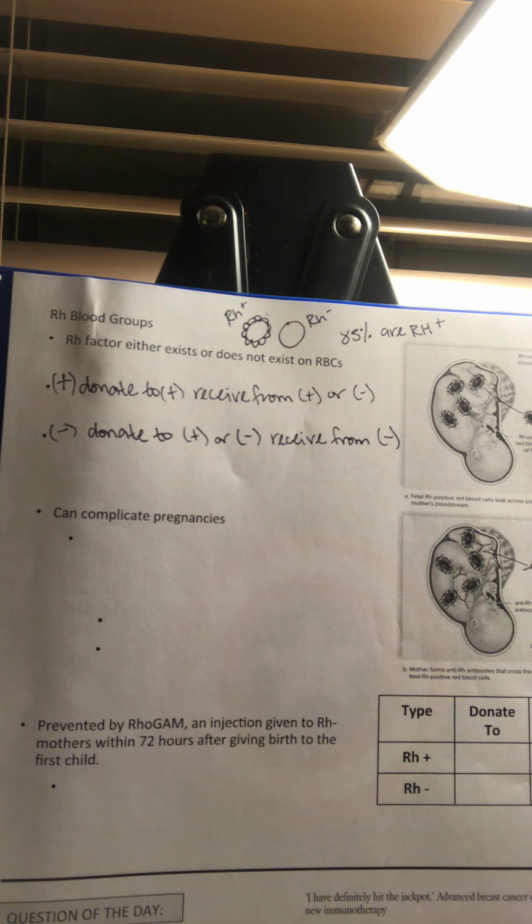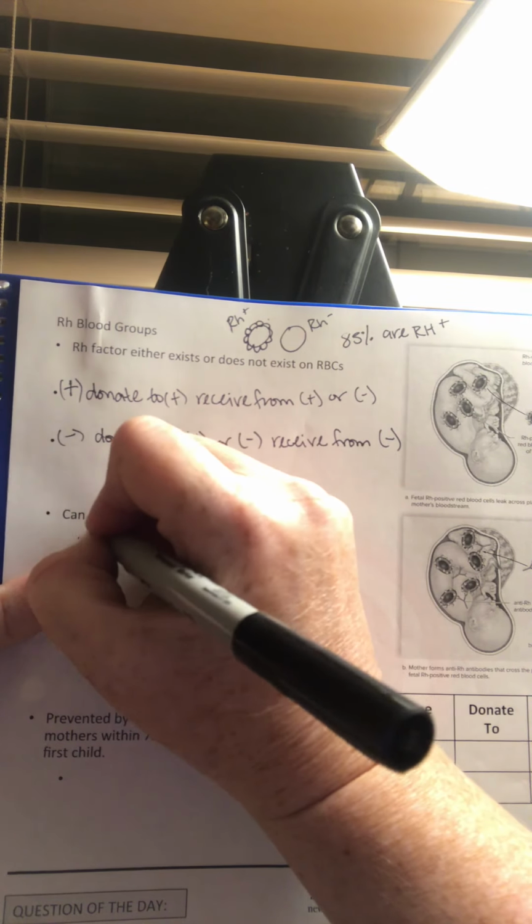Well, this is the problem. Rh negative individuals cannot encounter blood from an Rh positive individual, but because blood from mother to fetus mixes during pregnancy and often during childbirth, mom has suddenly been exposed to Rh positive blood. You following me?